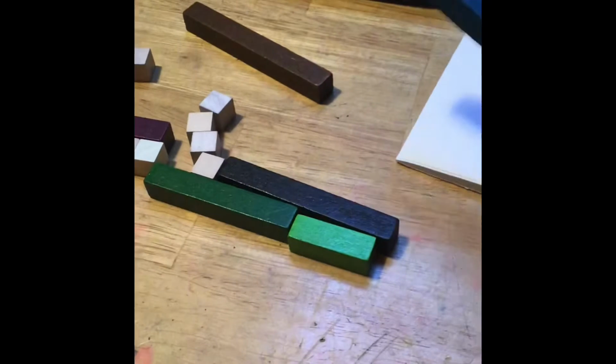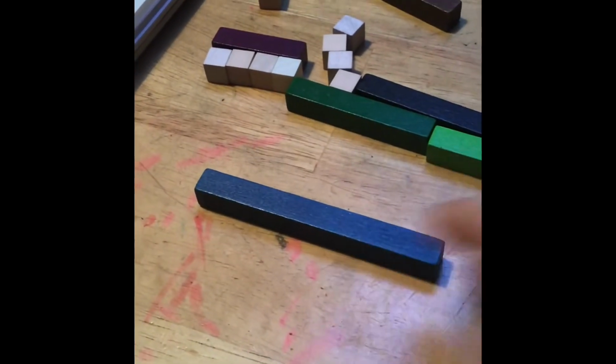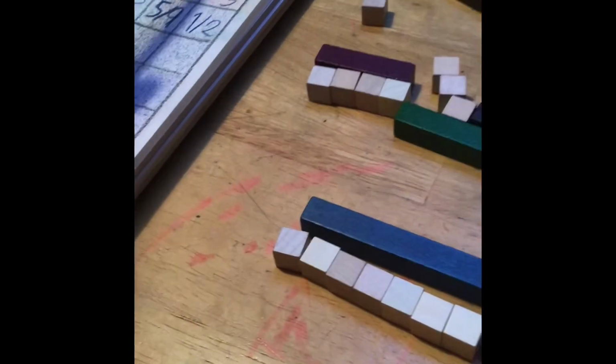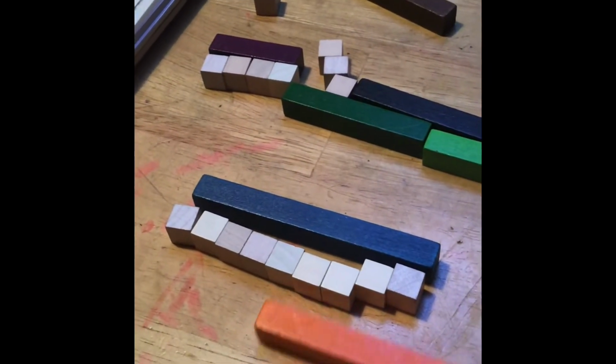Okay, let's factor 9. Where's the 9? Here's the 9. Can you factor 9 for us? We'll have, of course, 9 ones.